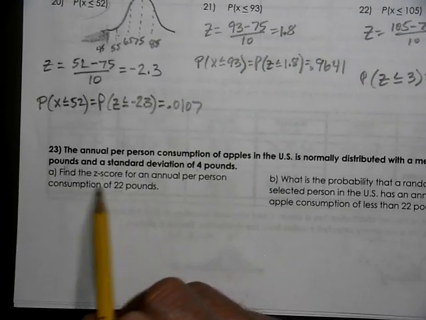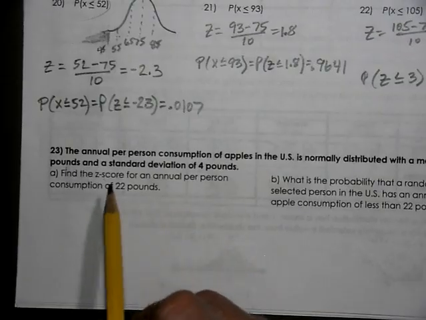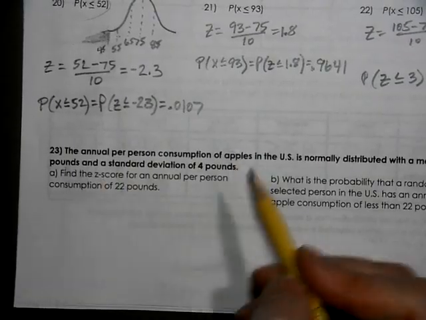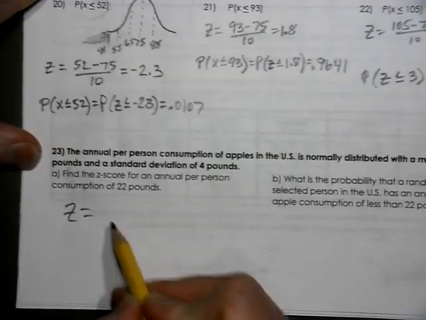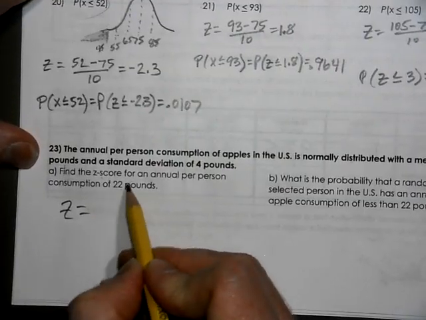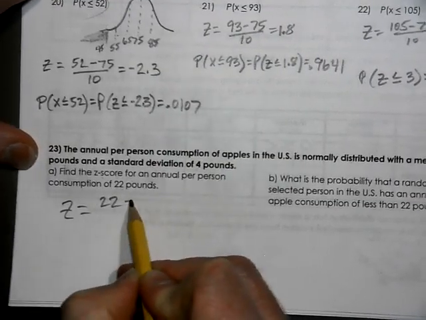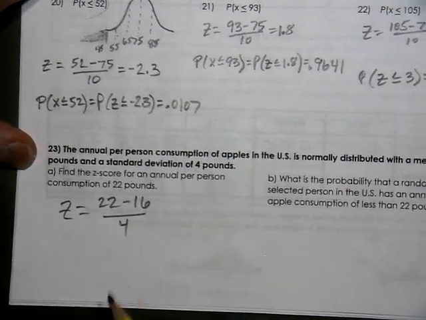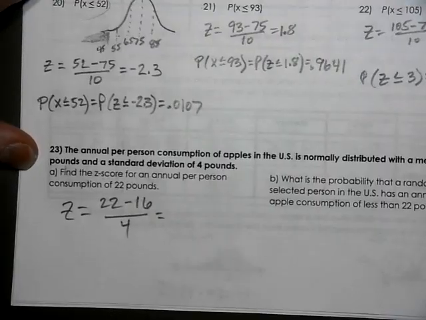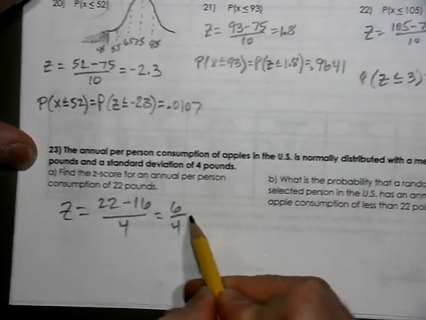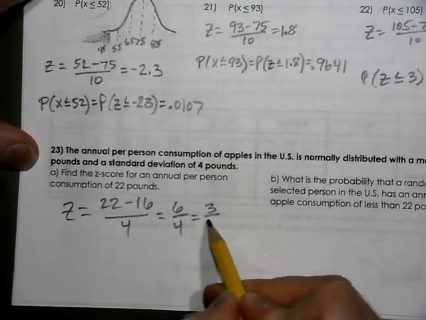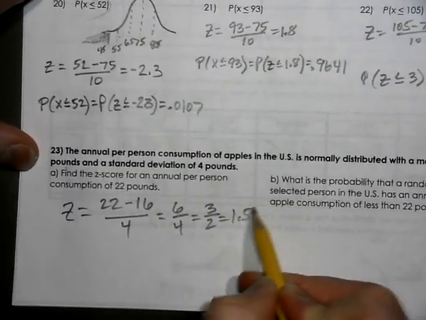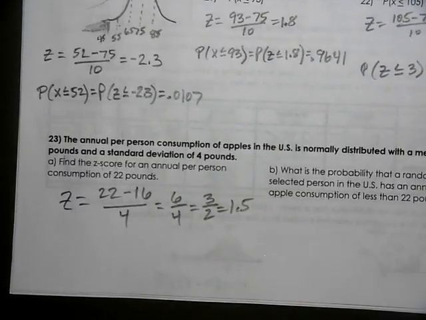They just right now want us to do the z-score, so that's easy enough. So our number is 22 minus the average over the standard deviation. So that's 6 over 4. Looks like 1.5.